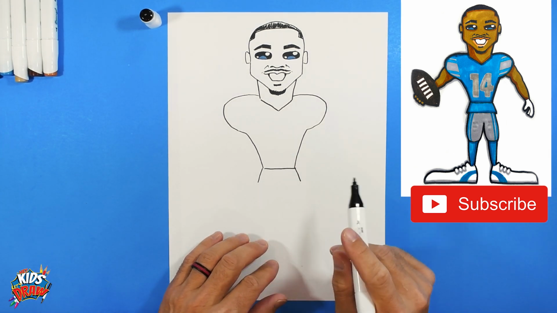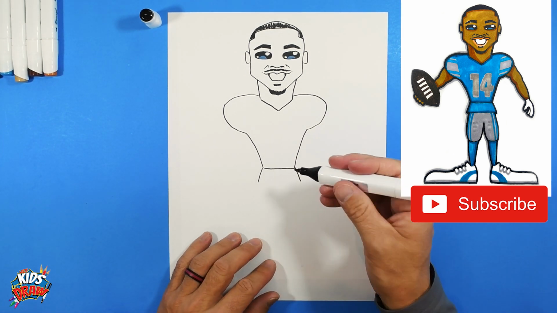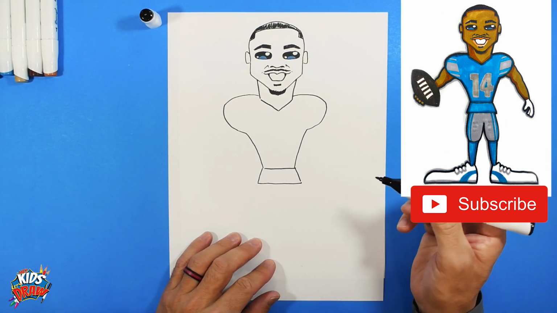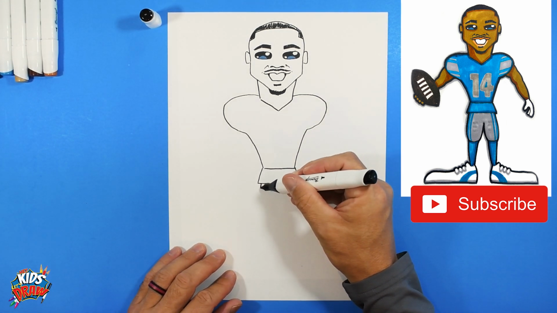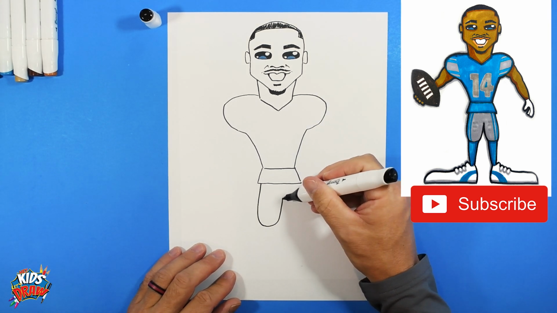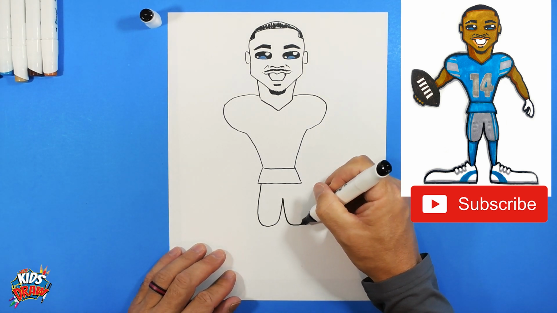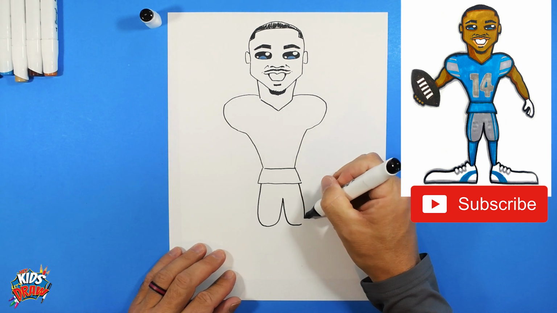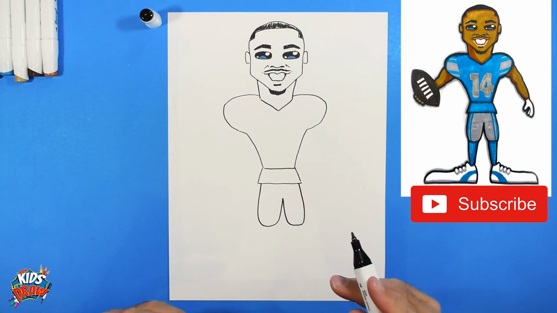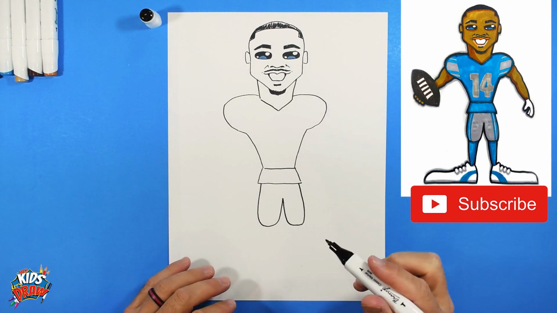Slant out. He has a shirt, like some receivers do, their shirt's untucked or something. I don't know exactly what's going on, but he has his shirt untucked. And then some pants. We'll go down, round up, down, round, and connect. He has a smaller waist, smaller legs. Once again, he's a fast wide receiver, so they have smaller body types.